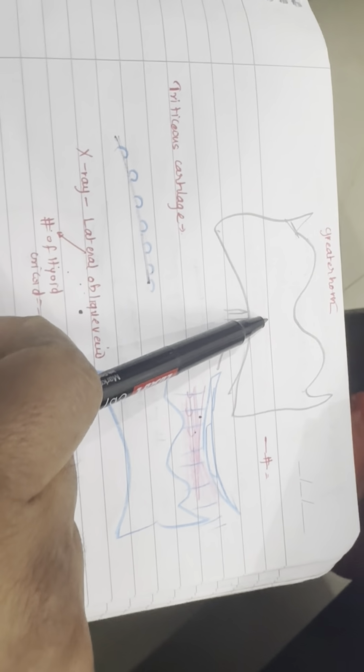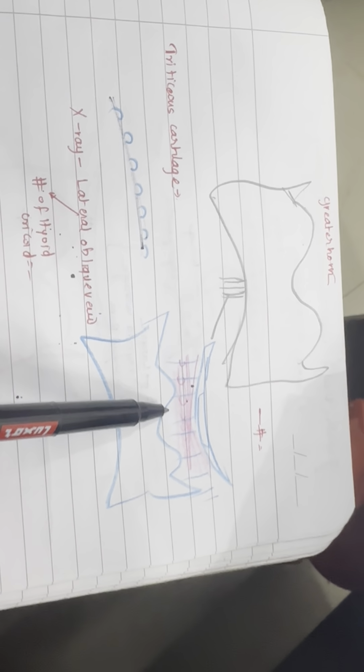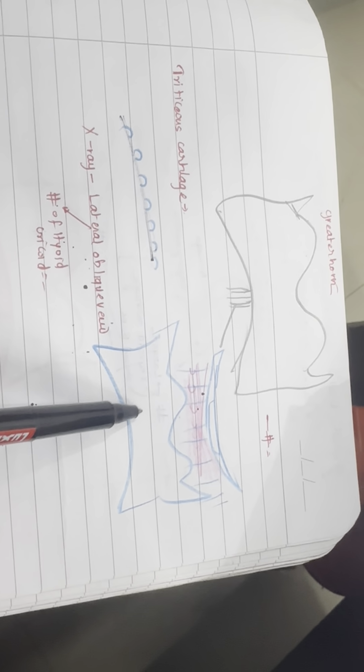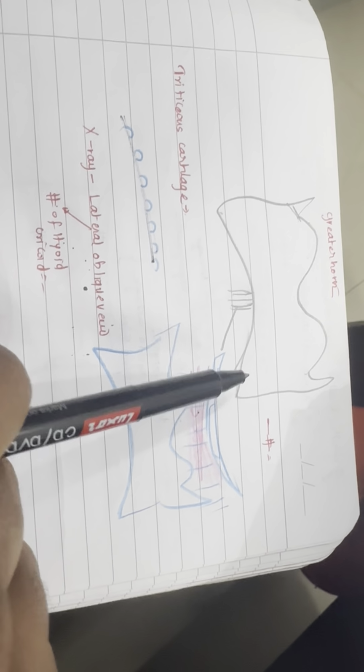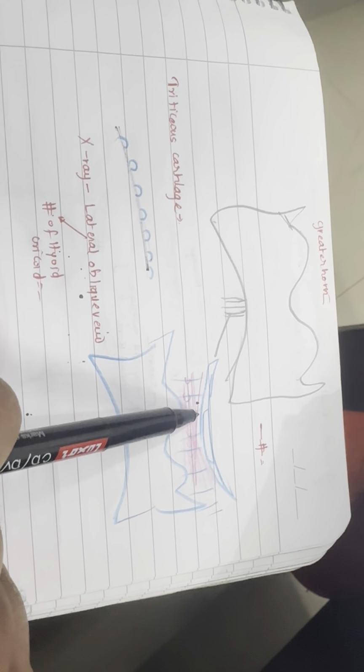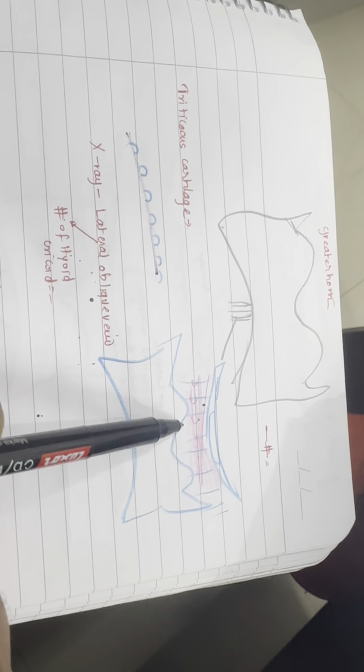The cartilaginous separation between the greater horn and the body, and the joint between the lesser horn and the body, or the presence of incomplete union of the hyoid parts, should not be mistaken for fracture.